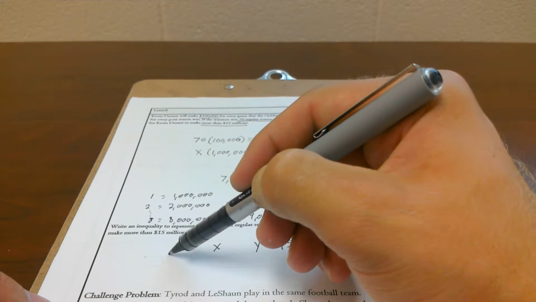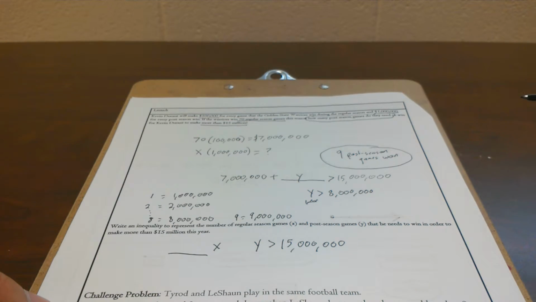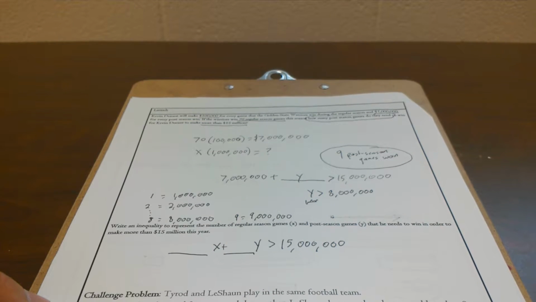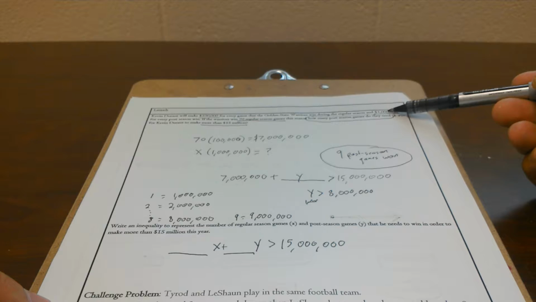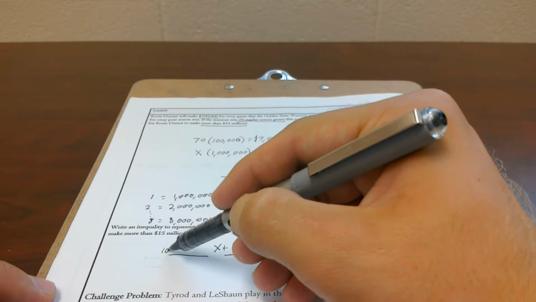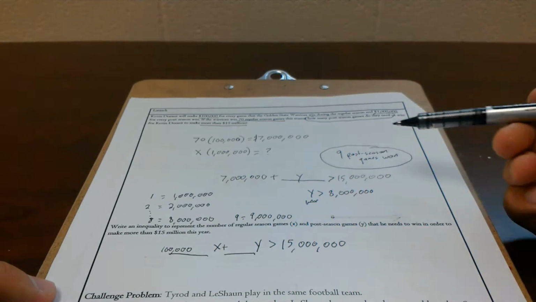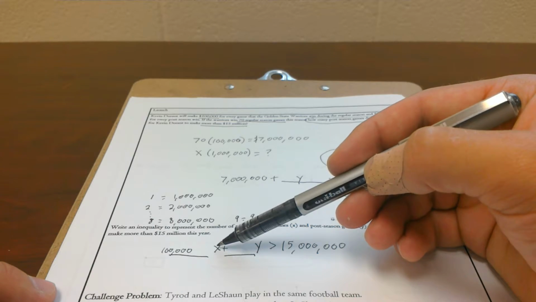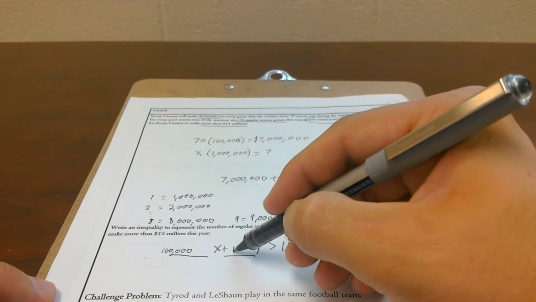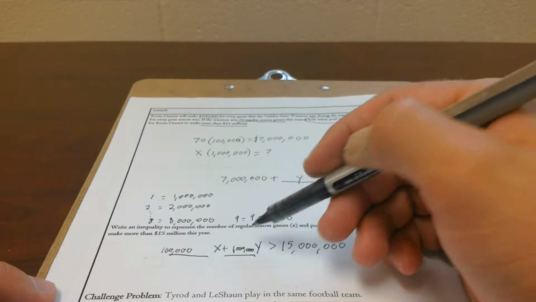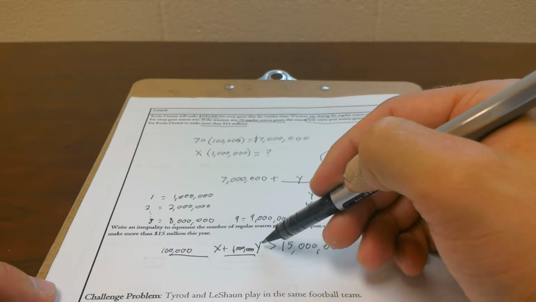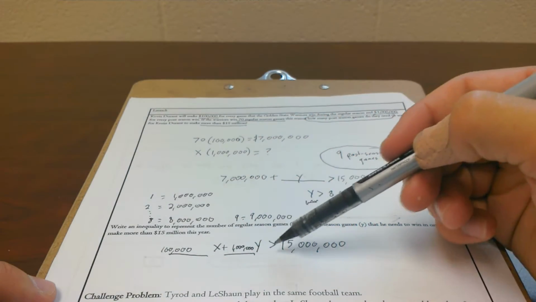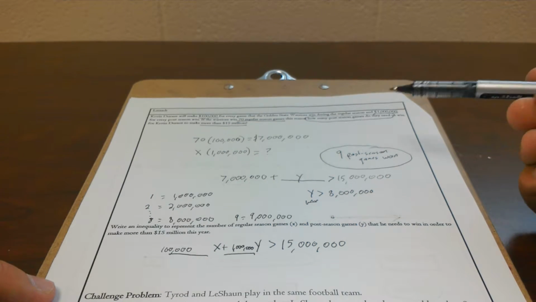I know that he's going to make a certain amount of money for every win they have during the regular season. He's going to make another amount of money for every postseason win. So if I look back up at this problem, I can see that 100,000, which is the money he gets for a regular season win, times the number of regular season wins, plus 1 million times Y, which is the number of postseason wins, will give me the total. And I need this to be greater than $15 million for Kevin Durant to be happy.